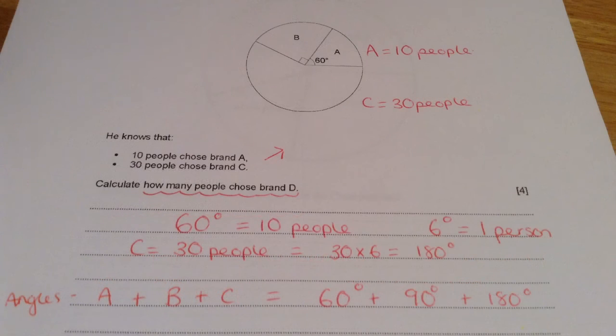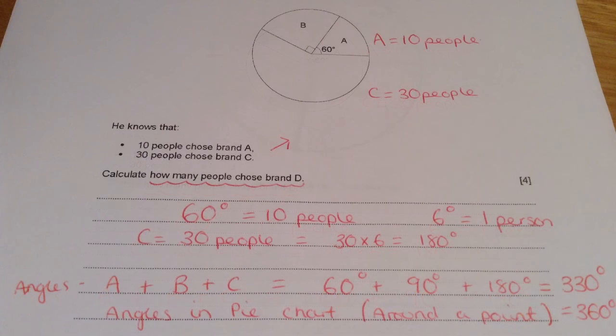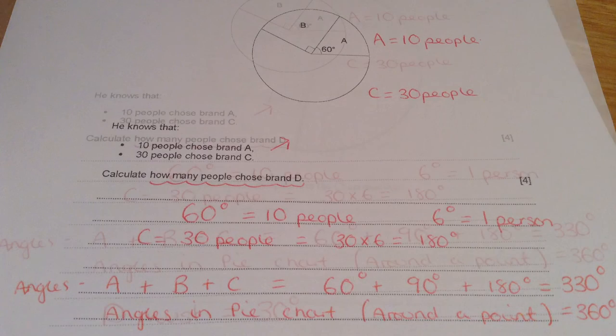Okay, so far we've got the angles A, B and C, which are 60 degrees, 90 degrees and 180 degrees. If we add those up, we get 330 degrees. The angles in a pie chart, because they're angles all around a point, they should add up to 360 degrees. So we can subtract to find the angle that D must be, and it's going to be 30 degrees.